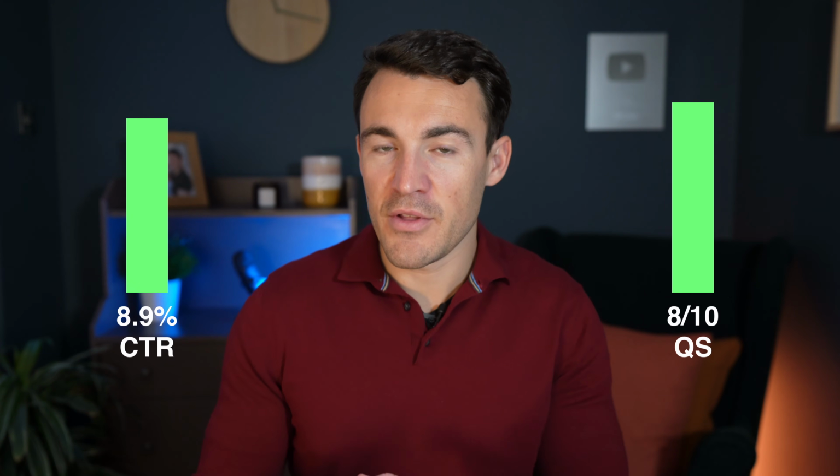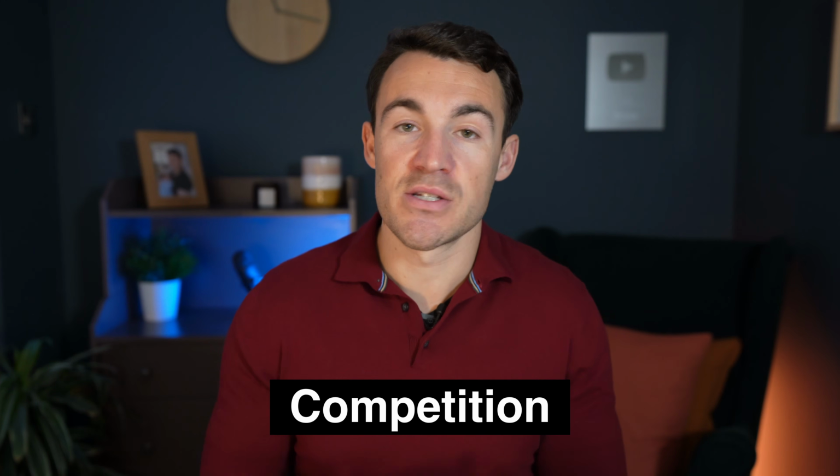Another thing that affects your expected CTR is your competition. So how many competitors are also bidding on the same similar keywords? What does their click-through rate look like? What's their ad account history look like? Obviously, if you have fewer competitors, then your expected CTR is going to be larger because you're going to be higher up the page, you're going to take up more space.